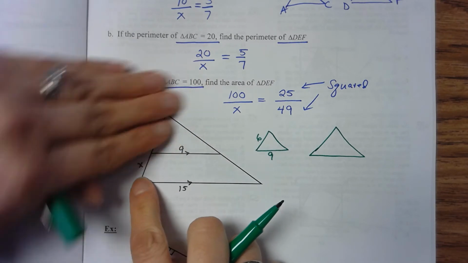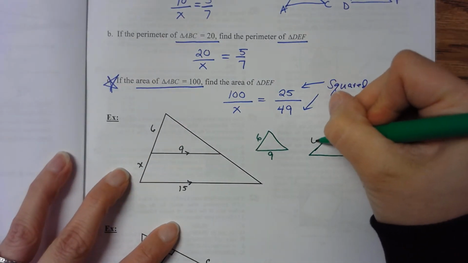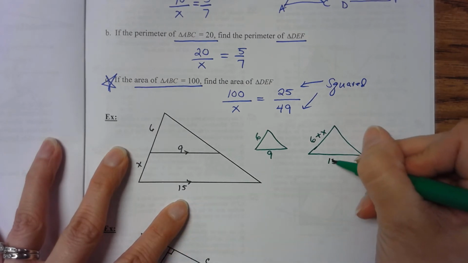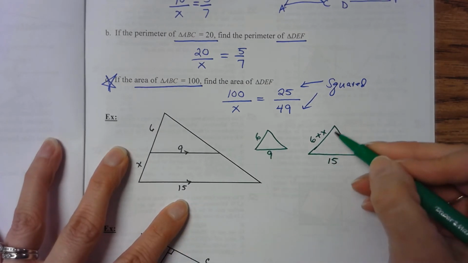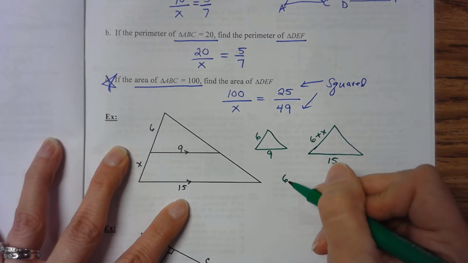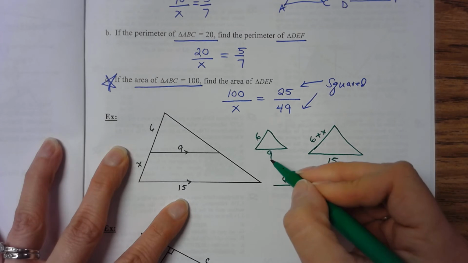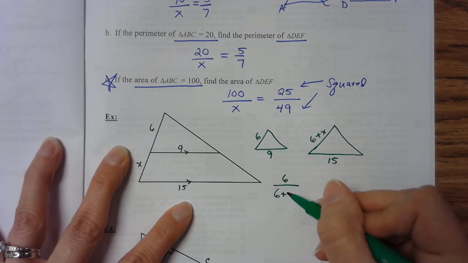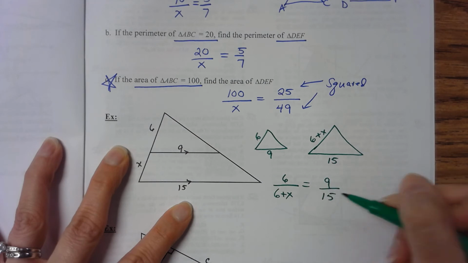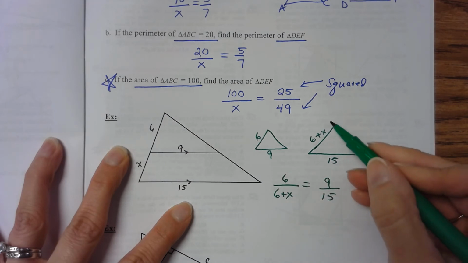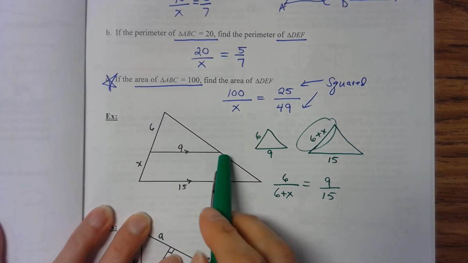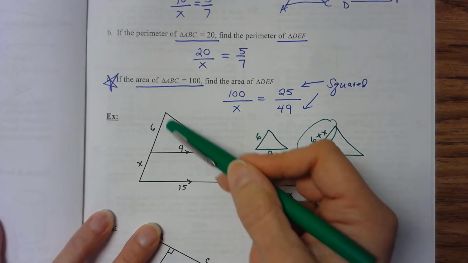That's not a triangle. Okay, the big side is 6 plus X, and the big bottom is 15. Little side, little bottom, big side, big bottom. So now when you make your proportion, 6 goes with 9, or you could say 6 goes with 6 plus X, as long as you're consistent, just as 9 goes to 15. Okay, there's a little trick, just making sure you get that side right there. It's not 6, 9, X, 15. Big bottom, little side, the whole side.